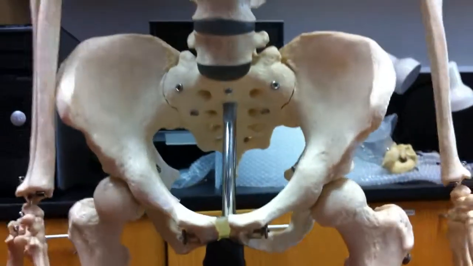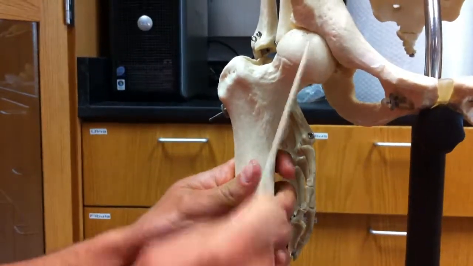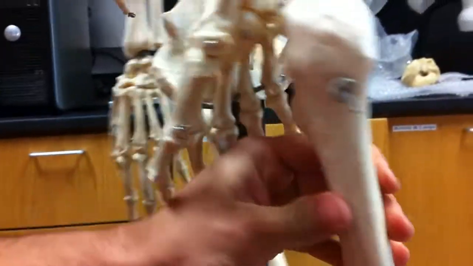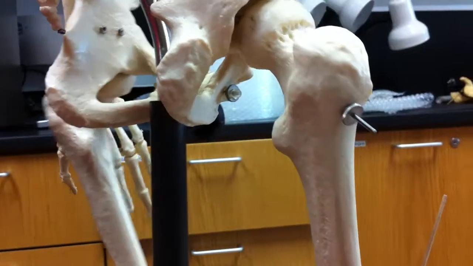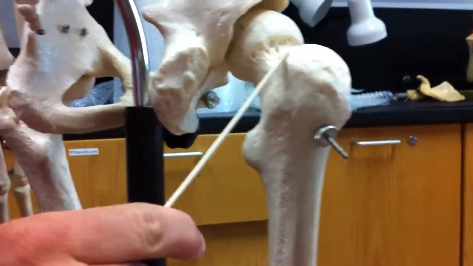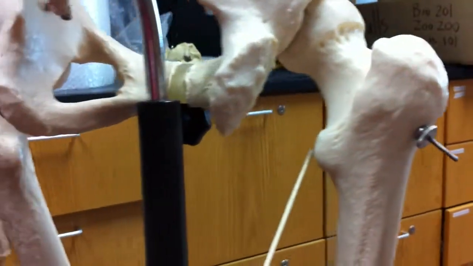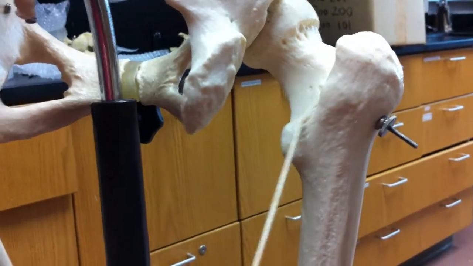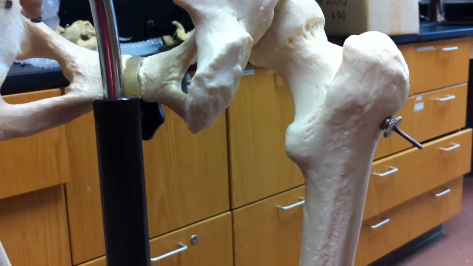Moving down to our lower limbs, you have your femur. You have the head of your femur. Looking posteriorly here, you have your greater trochanter, lesser trochanter, and your intertrochanteric crest. Again, only seen posteriorly is your linea aspera.